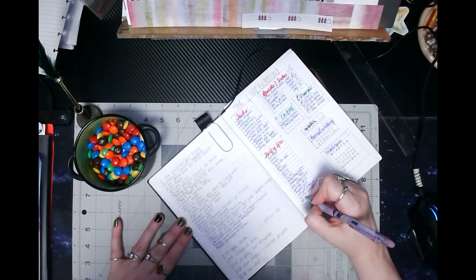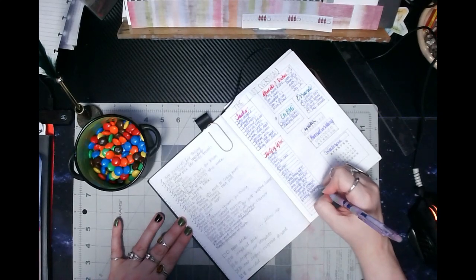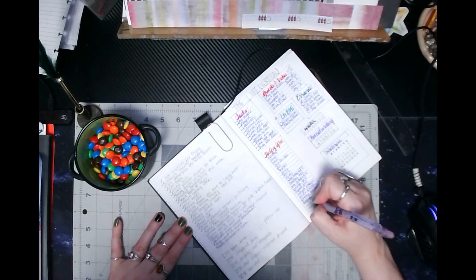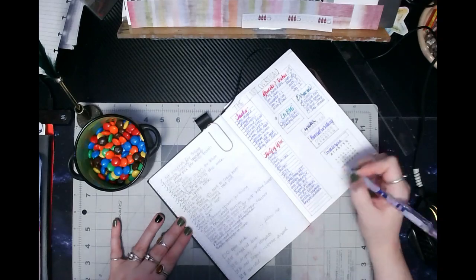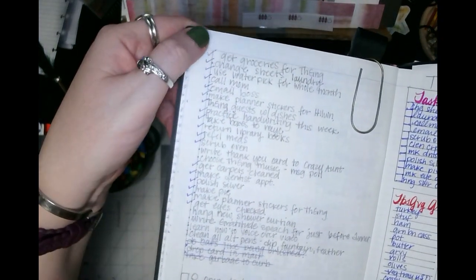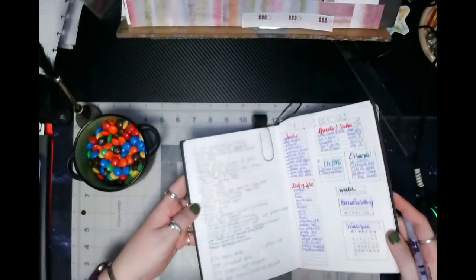We're going to get some pretty napkins and some taper candles. Okay, so we've dealt with almost all of the items here on our list.